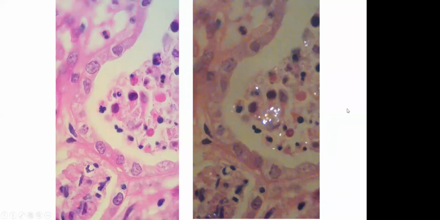And just at higher power, H&E on the left, well, you can't really see much. There's some little articulate things there, but if you look at the polarized light version of the same area, you can very clearly see there's a clump of microsporidial spores in the tissue there.